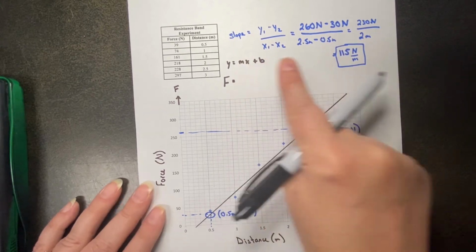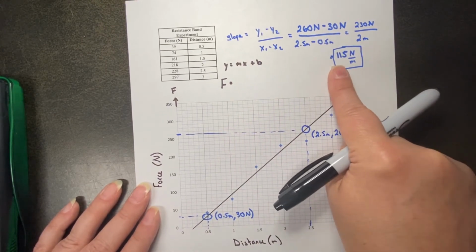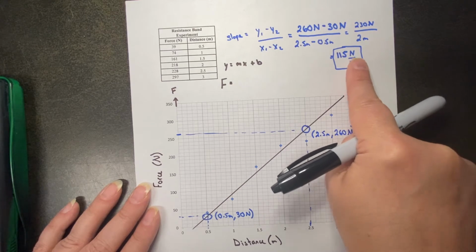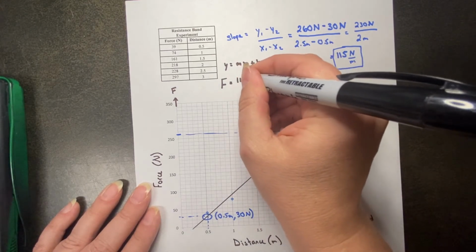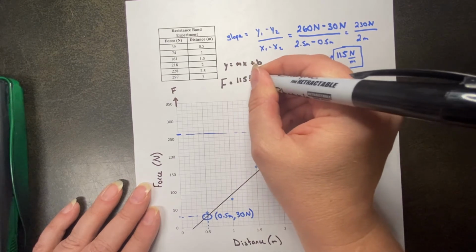For m, the slope, I've calculated that. It's 115 newtons per meter. I carry the newtons per meter with the number. So I just put that in, 115 newtons per meter.